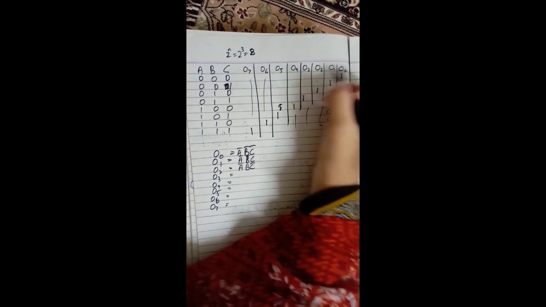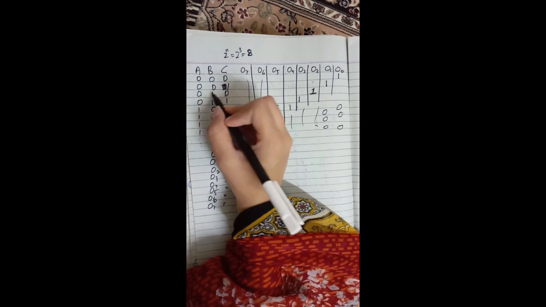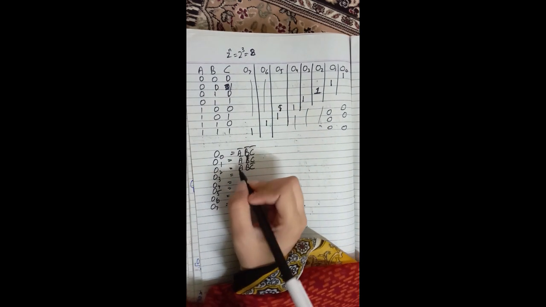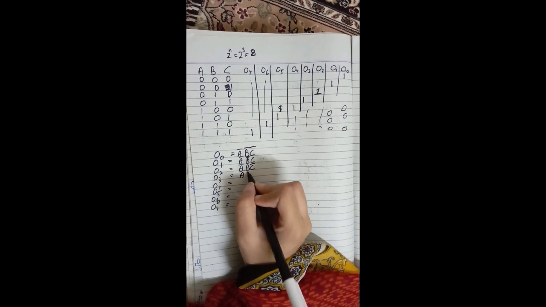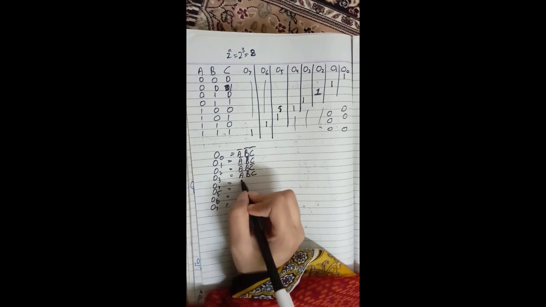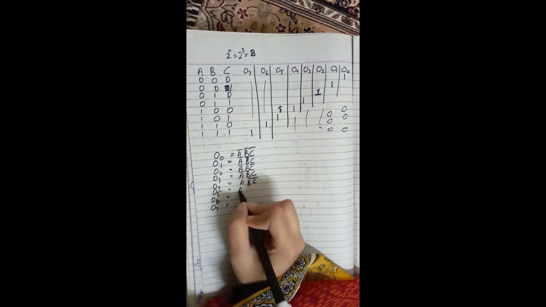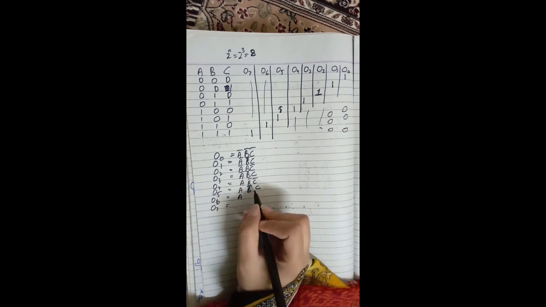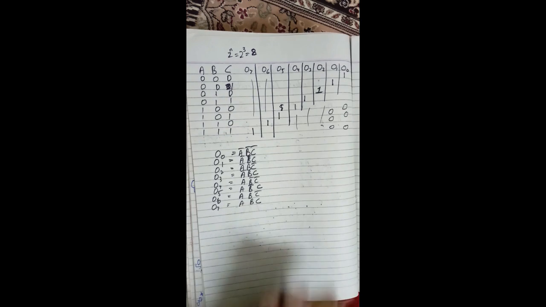Like you can see the output 2, here is the 1. So we have A bar, B, C bar. This is how I am putting the values. So A bar, B, C, A, B bar, C bar. For output 5 we have A, B bar, C. For output 6 we have A, B, C bar. For output 7 we have A, B, C.